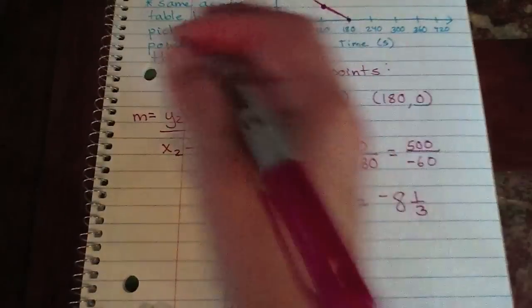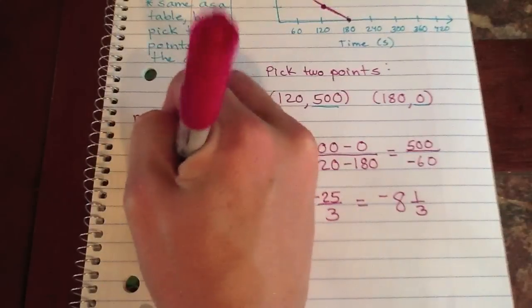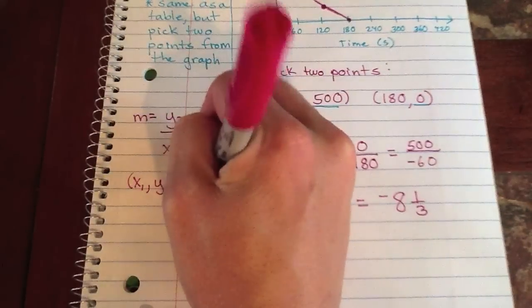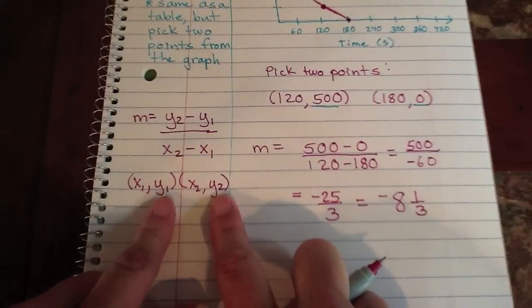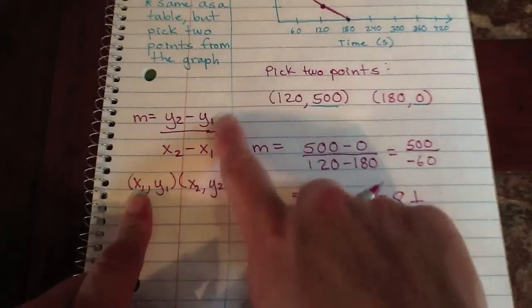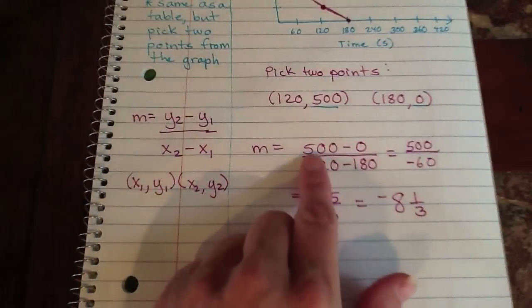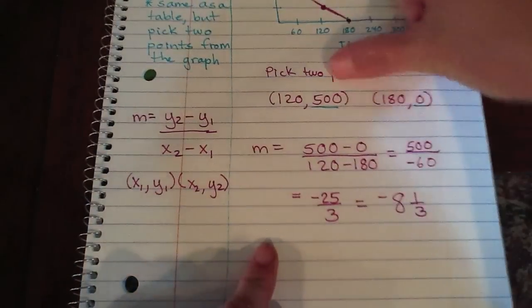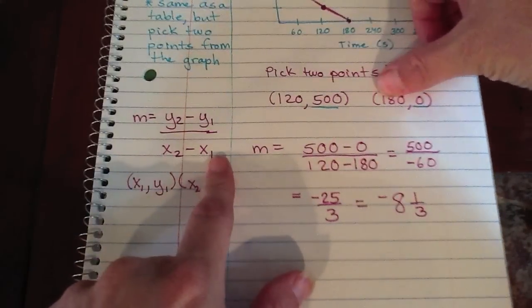And that's kind of what they're showing you here when they write the points, x1, y1, x2, y2. Again, just showing whichever one I choose to be my y1 needs to have the same x1. So they're going to line up under each other in that fraction. And you've already been using that formula right here. Notice y minus y over x minus x.